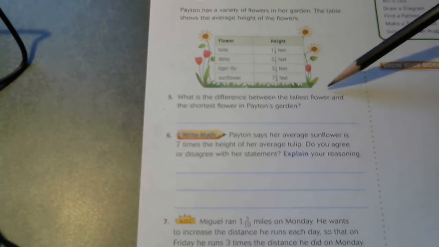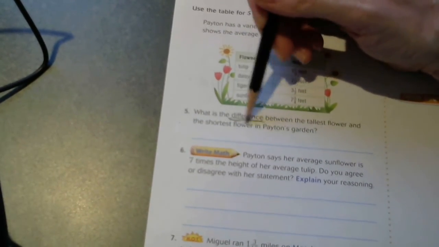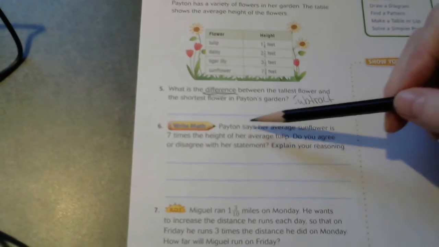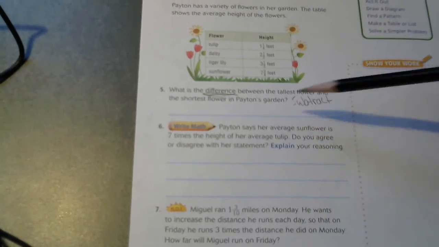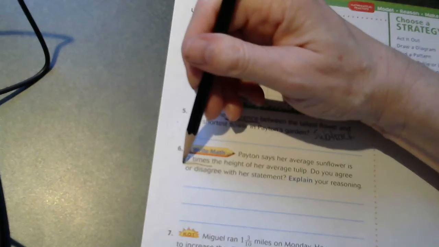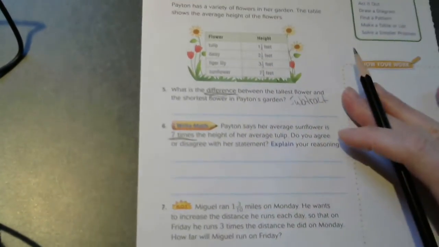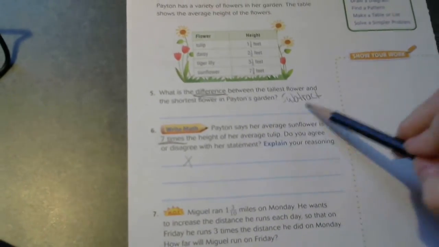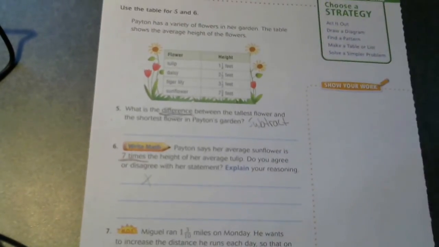I will let you do the rest on your own, but I want to give you a couple hints. Number 5 says, what is the difference between the tallest flower and the shortest flower? Remember, difference means subtract. Now, the next one says, Peyton says her average sunflower is 7 times the height of her average tulips. Whenever it says times, we know we're going to multiply. Difference, we know we're going to subtract.